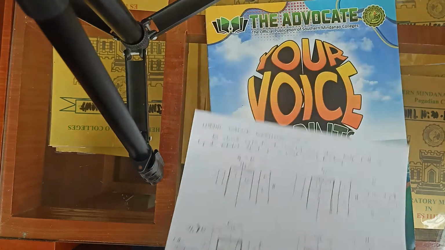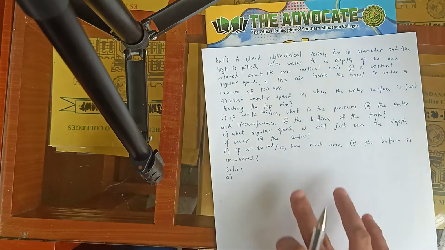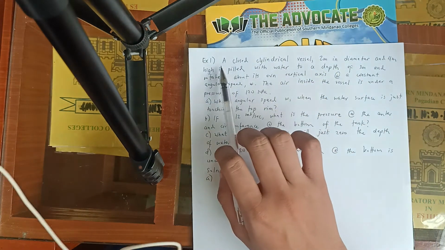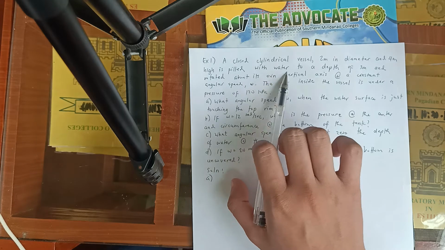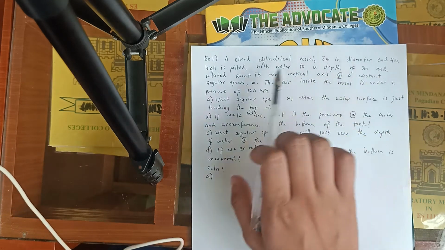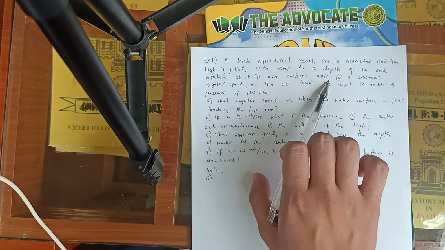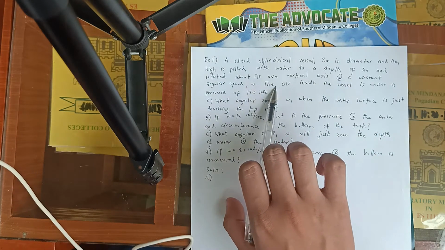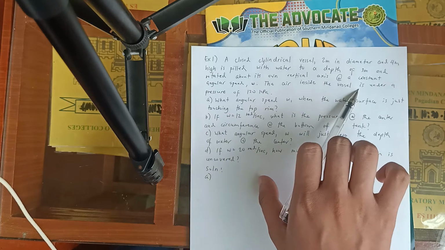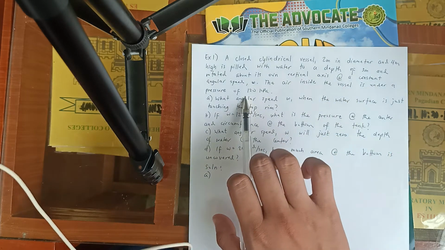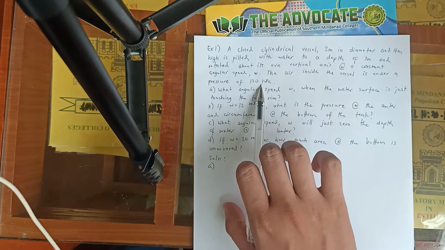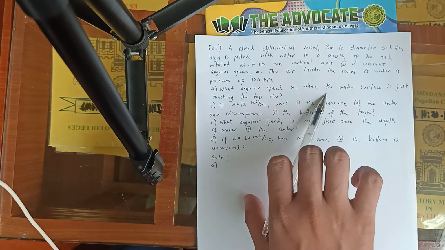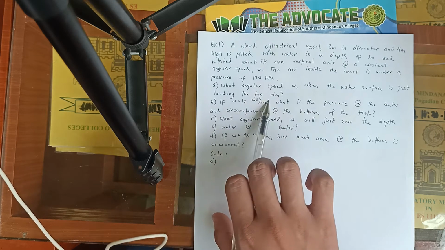So the first example: a closed cylindrical vessel 2 meters in diameter and 4 meters in height is filled with water to a depth of 3 meters and rotated about its own vertical axis at a constant angular speed omega. The air inside the vessel is under a pressure of 120 kilopascal. The first question: what angular speed omega when the water surface is just touching the top rim?